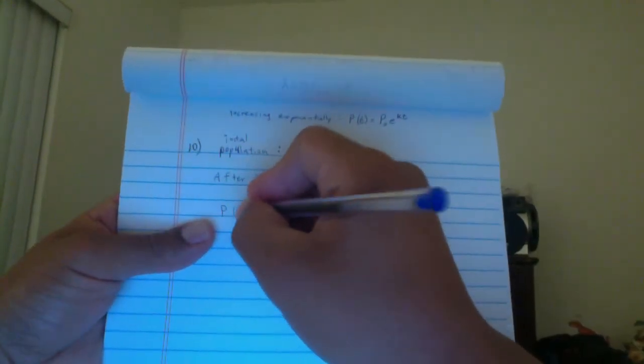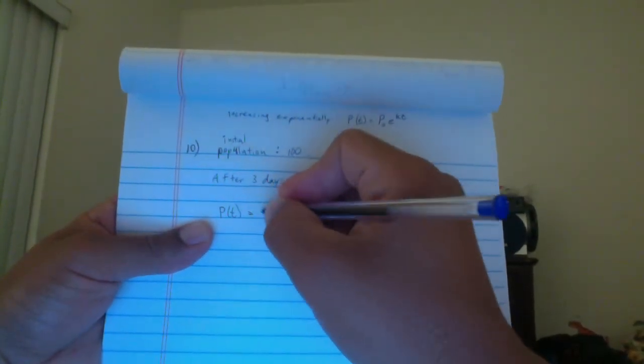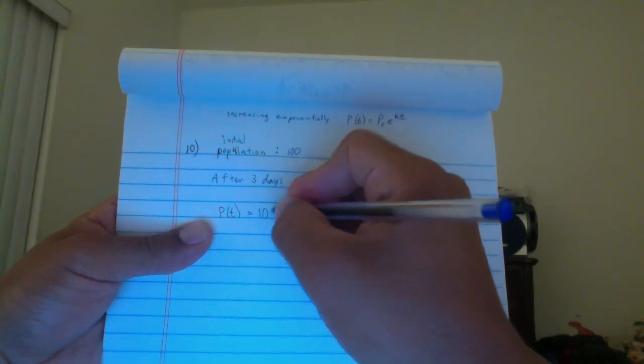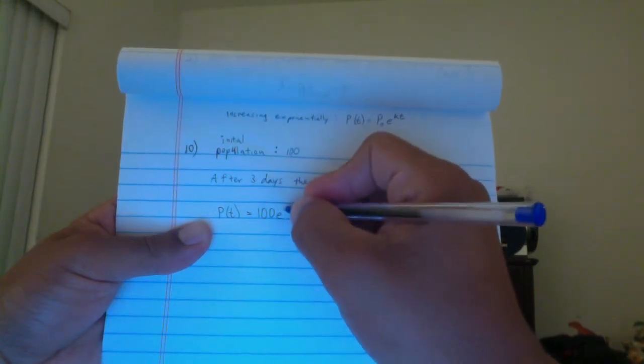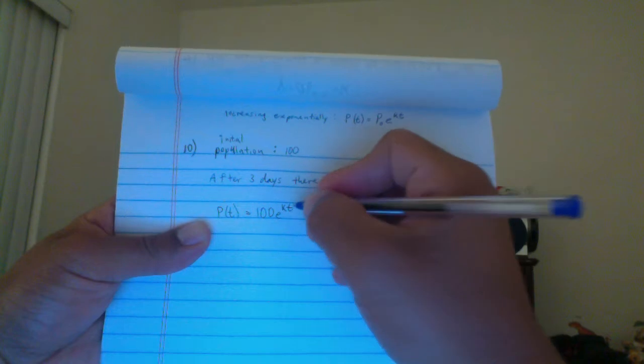So we can start off by plugging in 100 into the p of 0. So right here, when you look at p of 0, this represents the initial value. So if they tell you the initial value is this, or you started out with this, you're going to plug it in into the p of 0. So let's start by doing that. So you have p of t equals 100 times e to the kt.